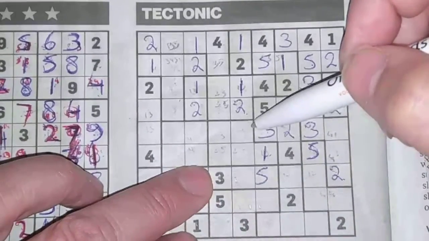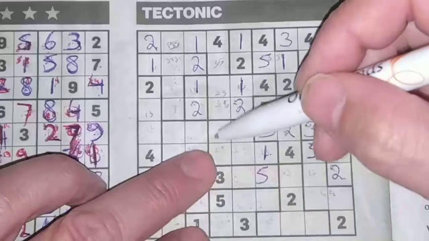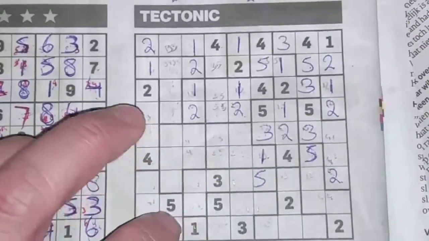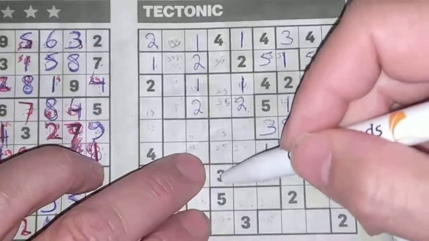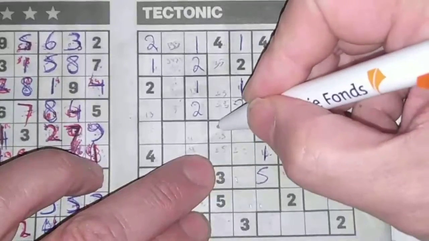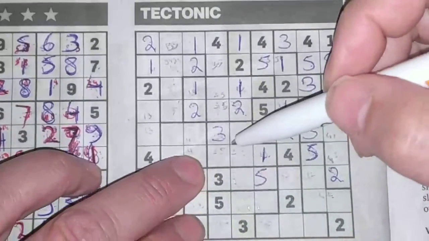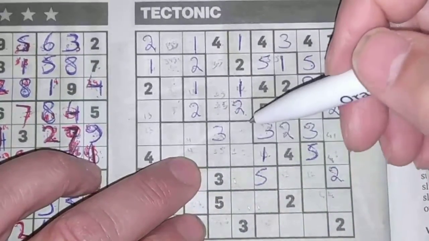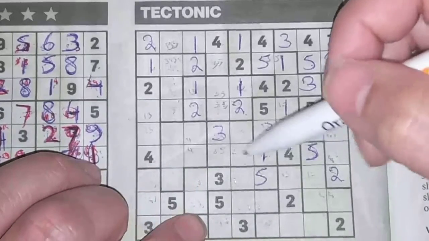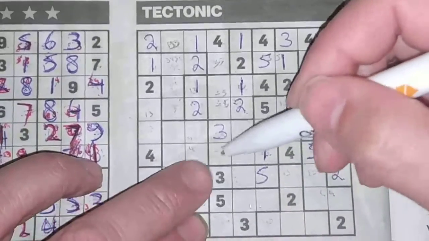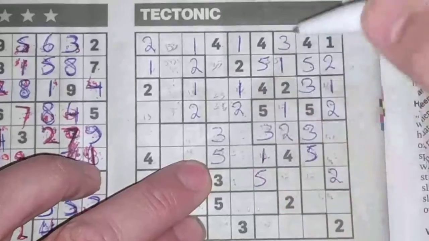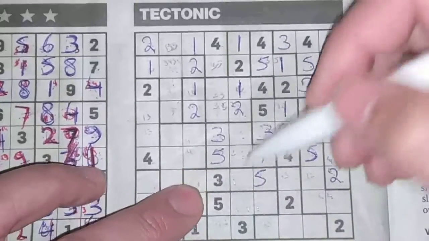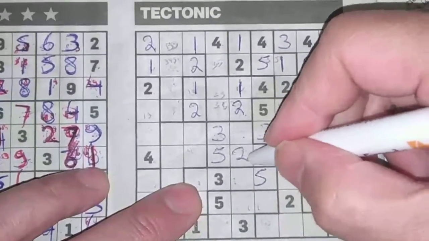The 3 should be one of these two. This one, because we have a 3 here. So definitely here the 3. The 5, we have a 5 here, we have a 5 there, so only box for the 5 should be here. The 2 we have here, so the 2 should be here.